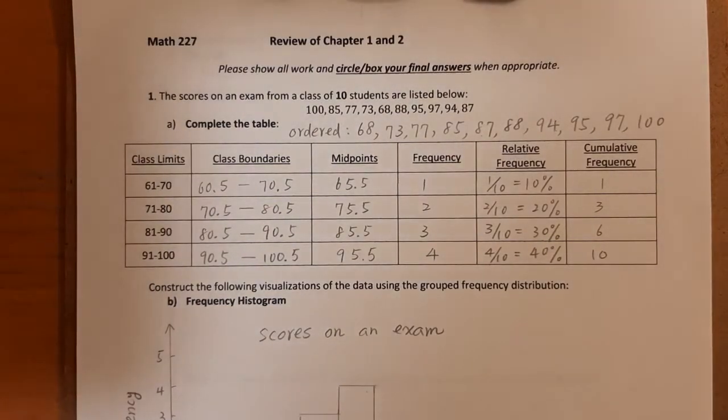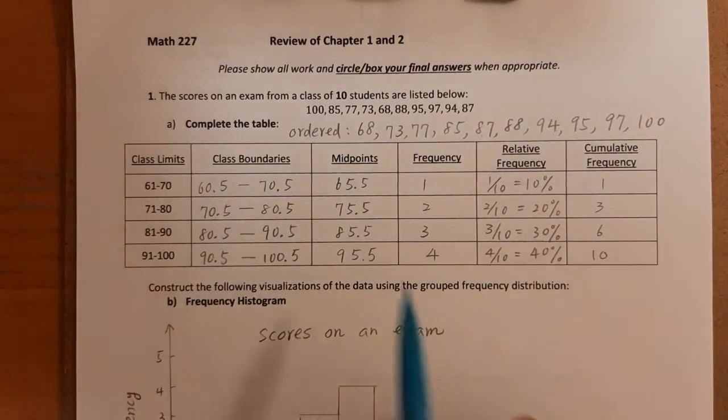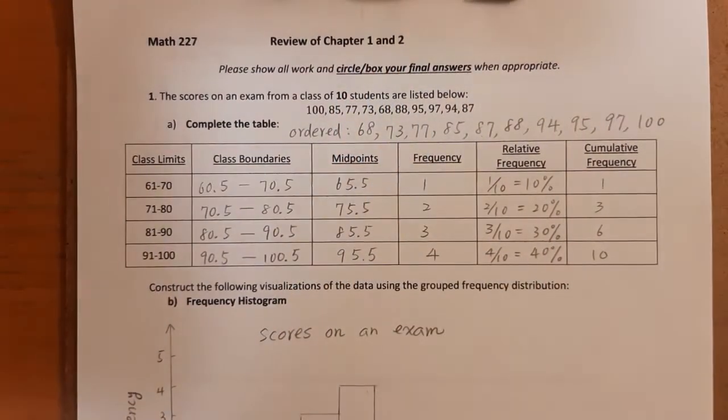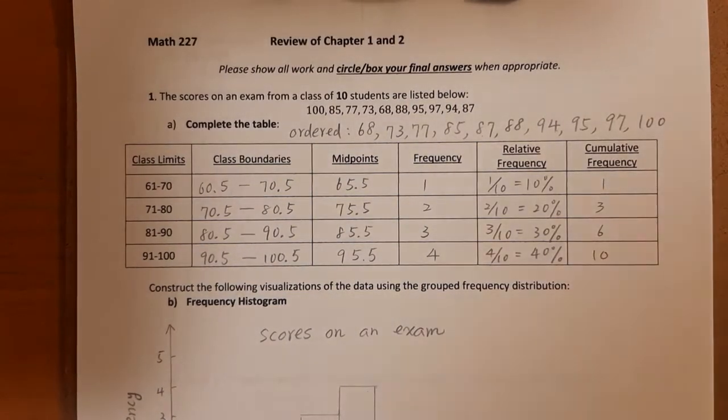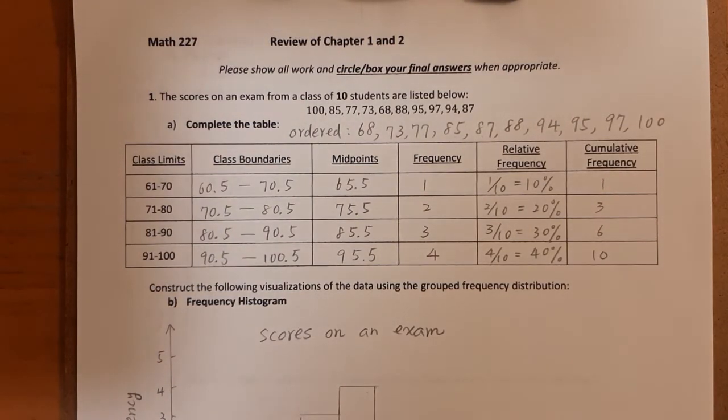This is the Math 227 Statistics. Today, we will review Chapter 1 and 2. I'm going to talk about questions which are similar to the test questions. We are going to have the test of Chapter 1 and 2.